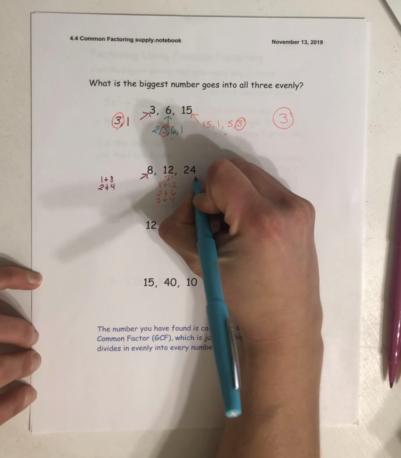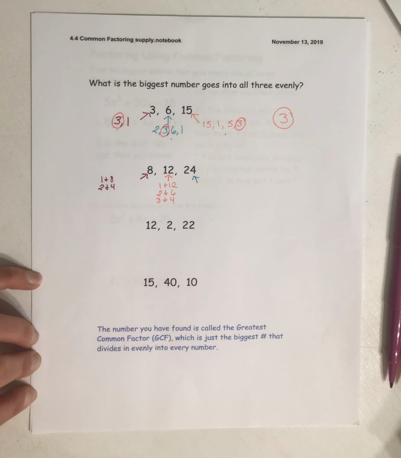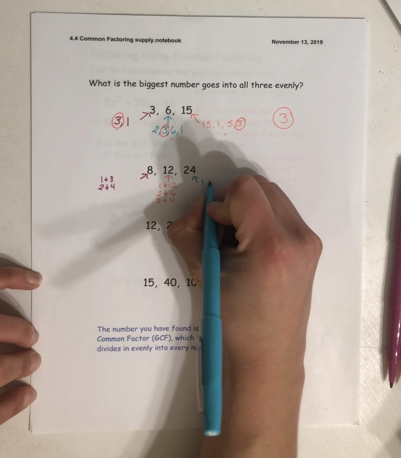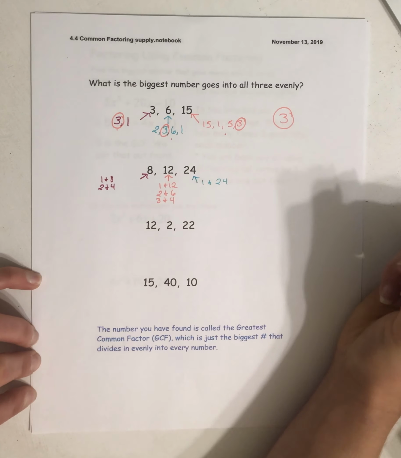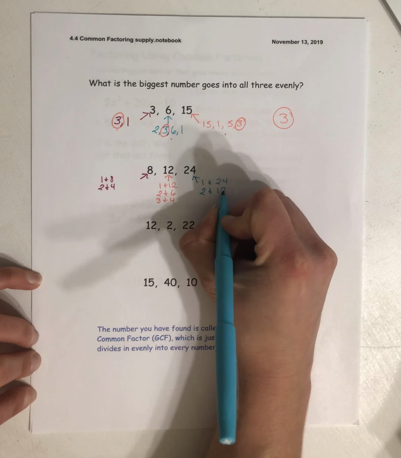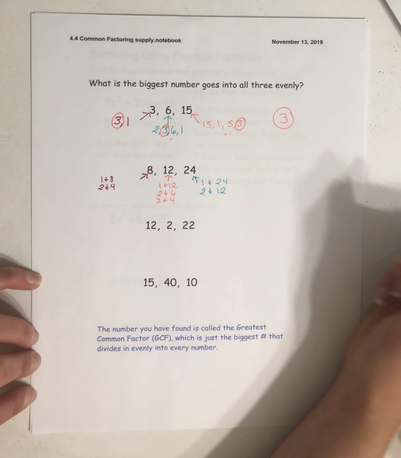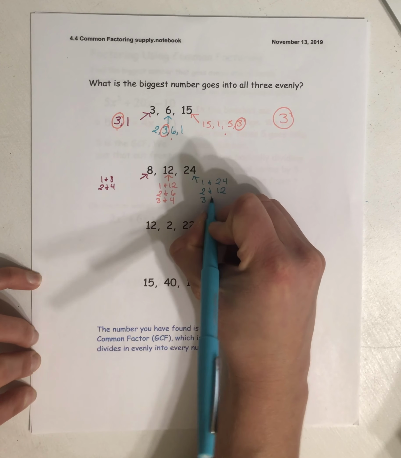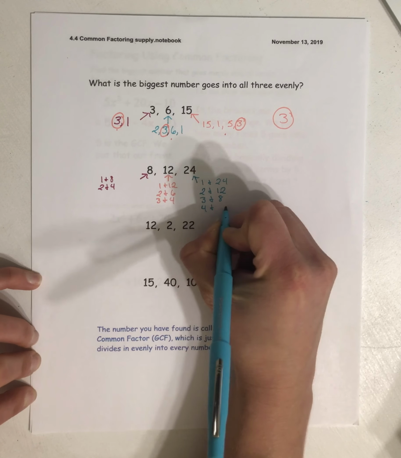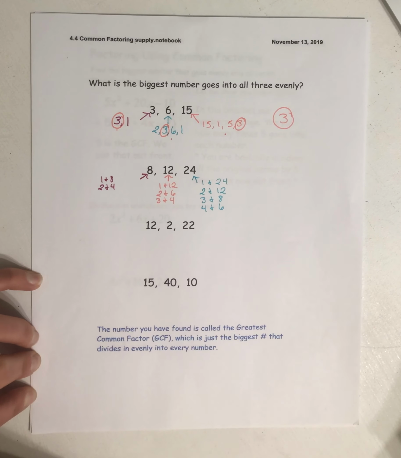And then when we take a look at 24, let's figure out what multiplies into 24. So we can have 1 and 24, right? 2 and 12. 3 and 8. 4 and 6. We can't multiply anything by 5, so I think we found them all.